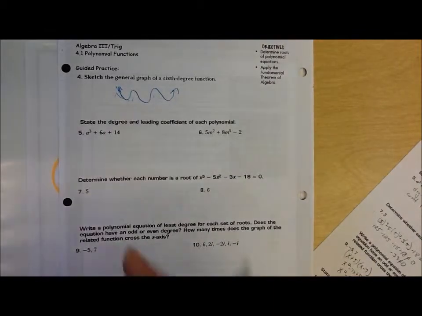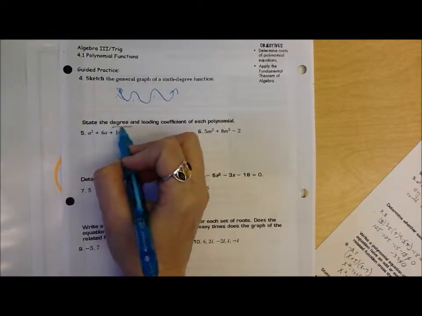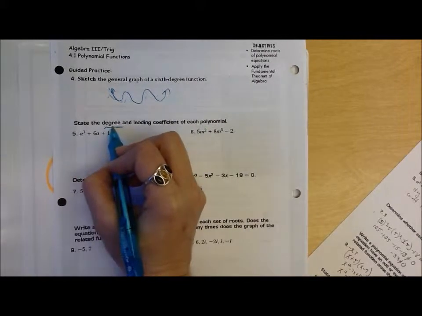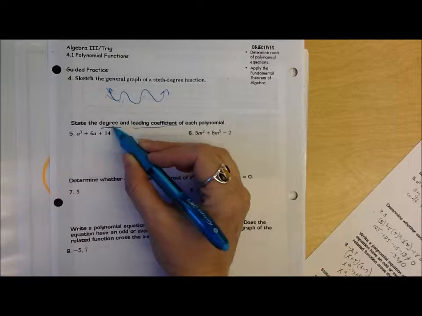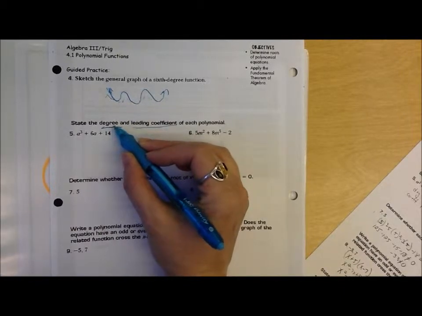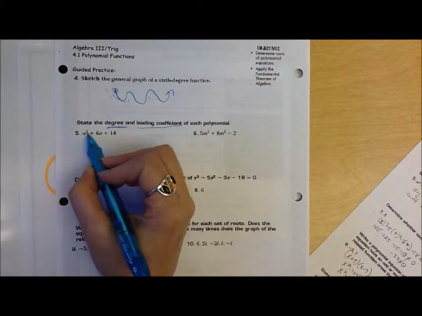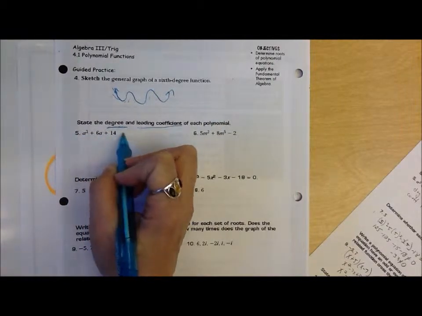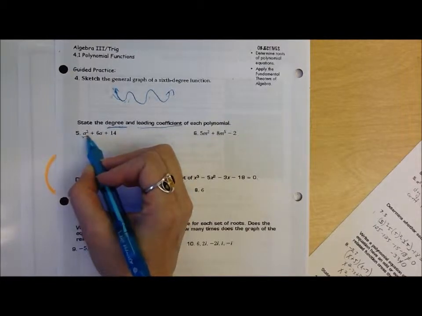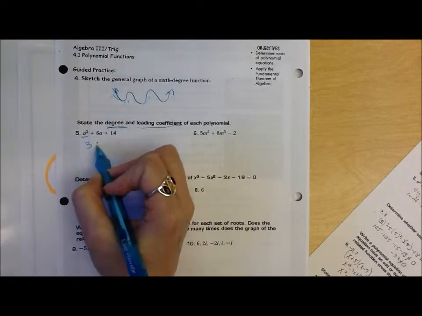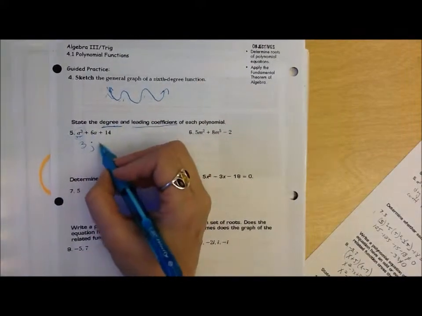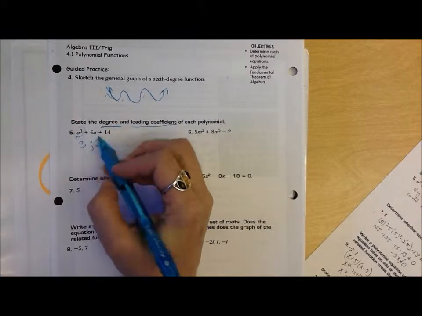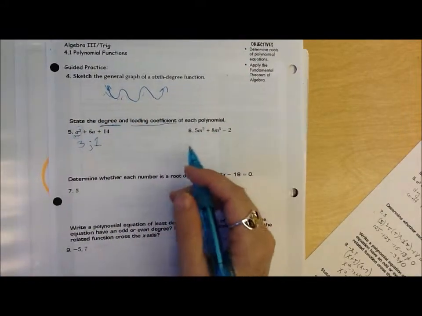Okay, we saw this in the last chapter. The degree is the highest exponent of your variable. And the leading coefficient is the coefficient of the term that has that exponent. So here, pretty simple. This is degree 3, degree 1, degree 0, because there's no variable at all. So the degree is 3, and the leading coefficient, well, here's the term that has that power, and the leading coefficient is 1. There's nothing in front of it, so it's a 1.